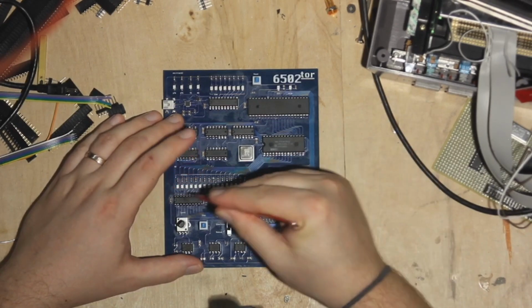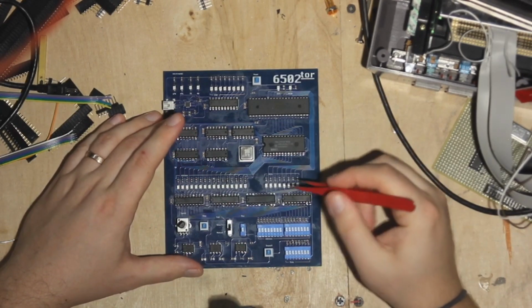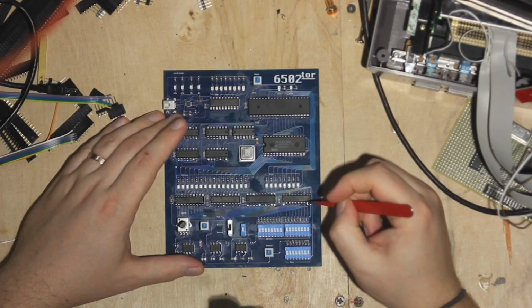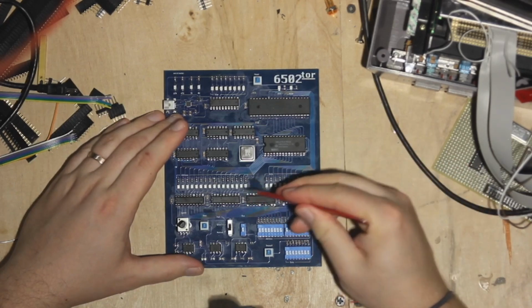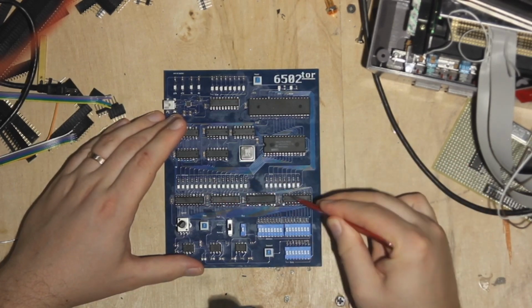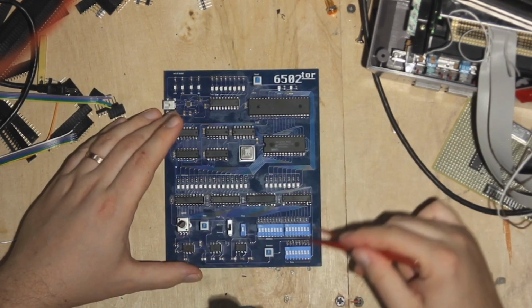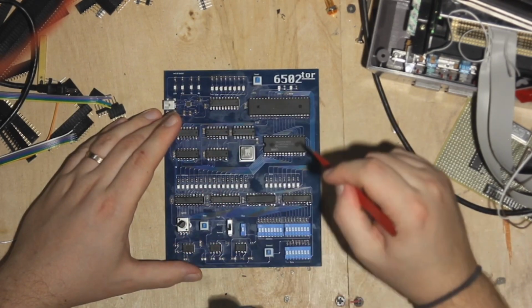Under here is some more, I don't know what I would call this logic, it's gating logic. I don't know the simplest way to describe it, but more or less, these chips separate what I'm calling the control section from the CPU section.